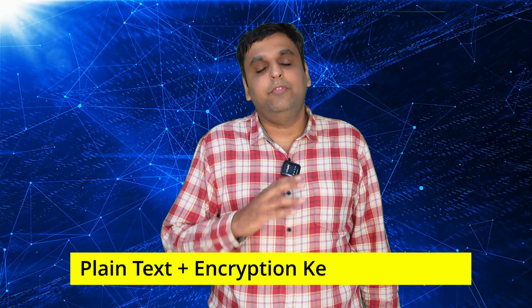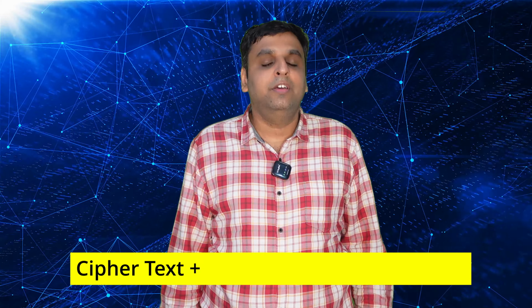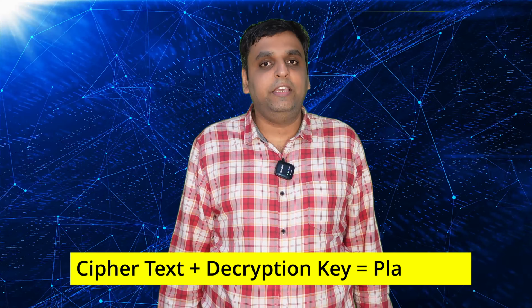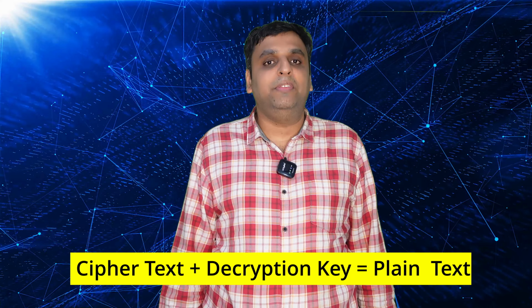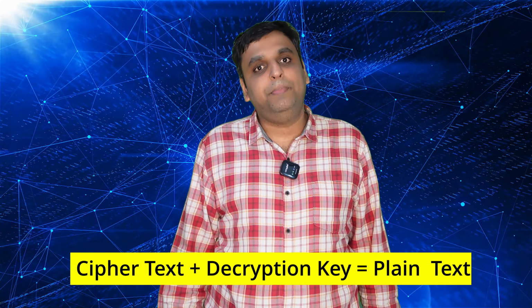The first one is encryption, in which we take the plain text and, using an encryption key, transform it into a cipher text. The second part is decryption. In this process, we take the cipher text and, using the decryption key, we decode or decrypt the cipher text into the plain text.